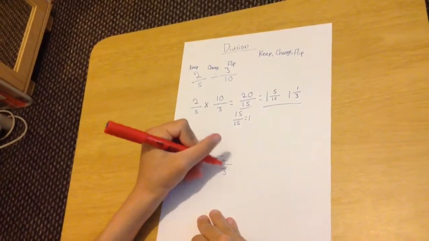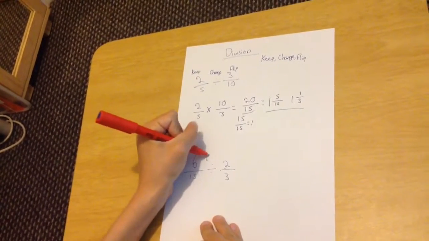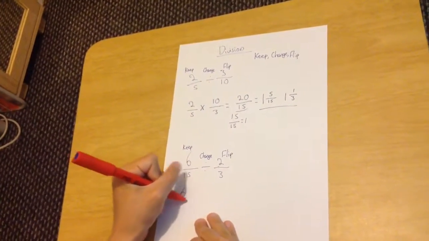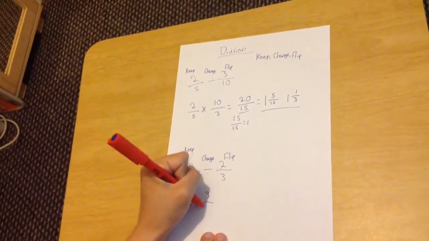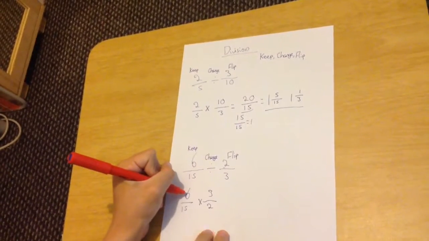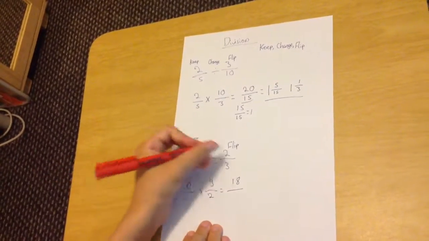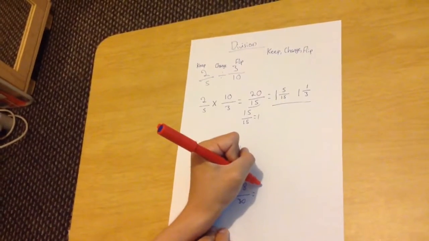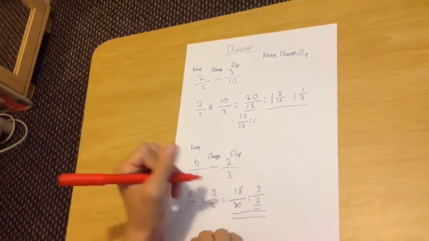6/15 divided by 2/3. Here, so we keep the first one, change, flip. So 6/15, we keep that, change the division to a times, and flip this one into 3/2. So 6 times 3 equals 18. 15 times 2 equals 30. So that's your final answer, or you could simplify it down into 3/5. And that is how you multiply and divide fractions.